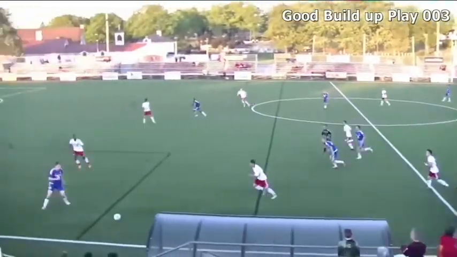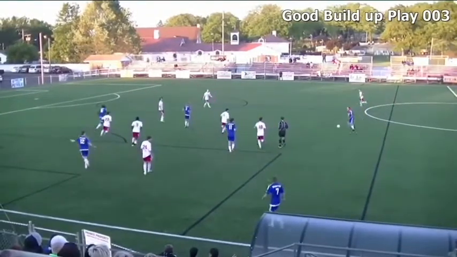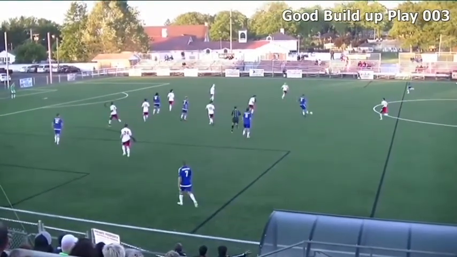Even though the ball doesn't end up within that zone, there's now an overload of defensive pressure which allows us to switch out and attack on the weak side.